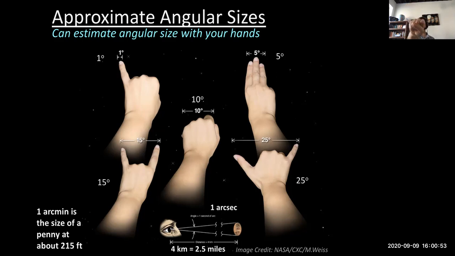My favorite one, a fist from this edge to this edge, held at arm's length, is about 10 degrees on the sky. If you're going to a rock show, the distance between your 2 fingers measures about 15 degrees of angular separation on the sky. And if you're going to go surfing, you're going to hang 10. You should really say you're going to hang 25 degrees, because the distance between my thumb and my pinky finger is about 25 degrees.